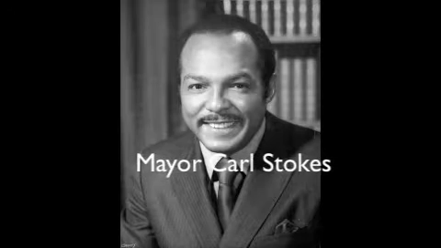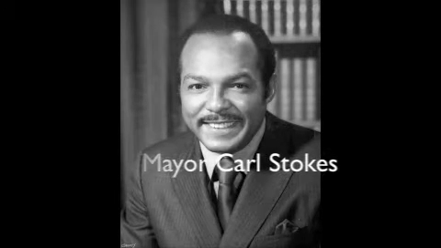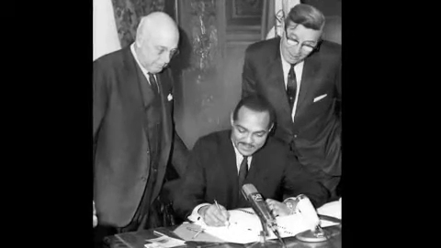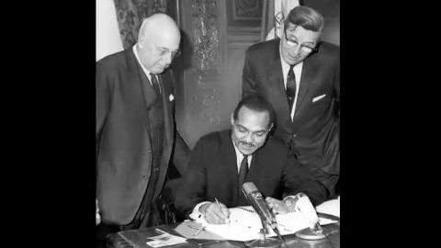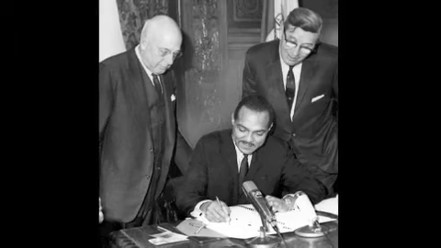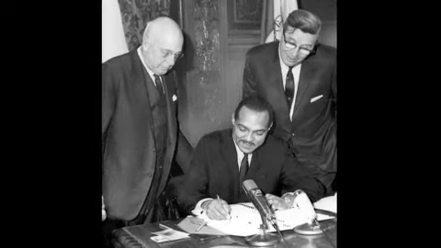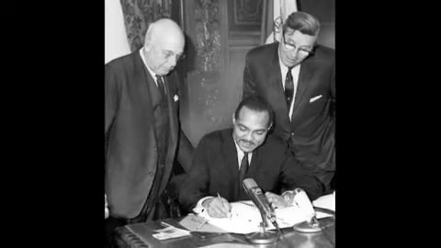In 1967, Carl Stokes was elected mayor of Cleveland, which marked the first time that an African American was elected mayor of a major U.S. city. This was a turning point in the unfair treatment that was experienced by African Americans within the city, as they finally received attention on the political spectrum.